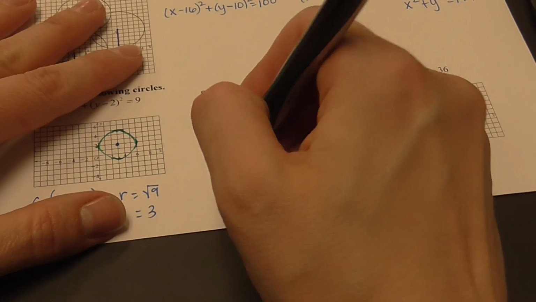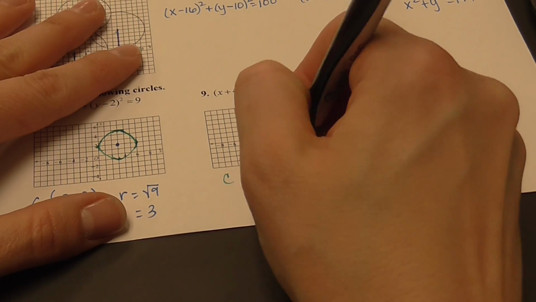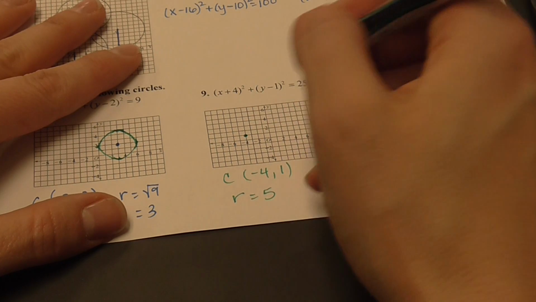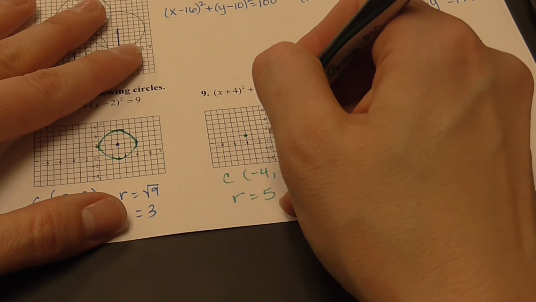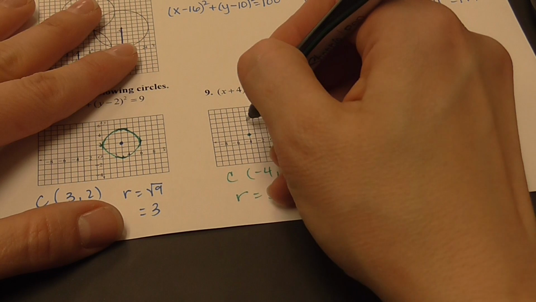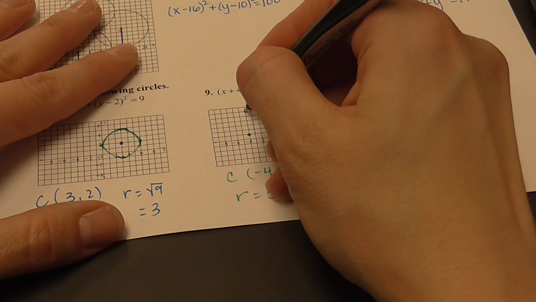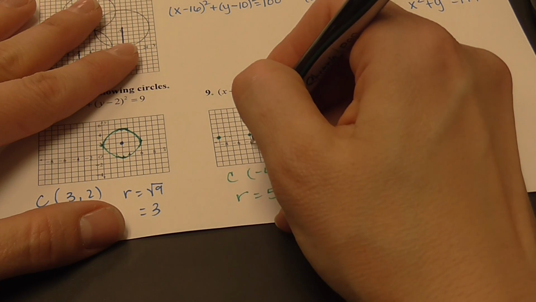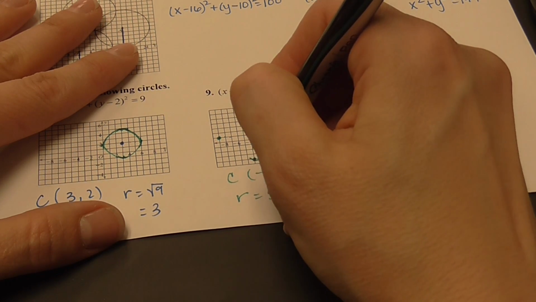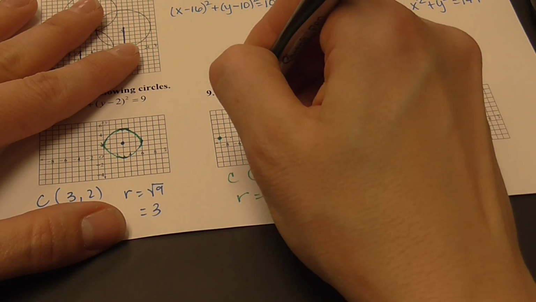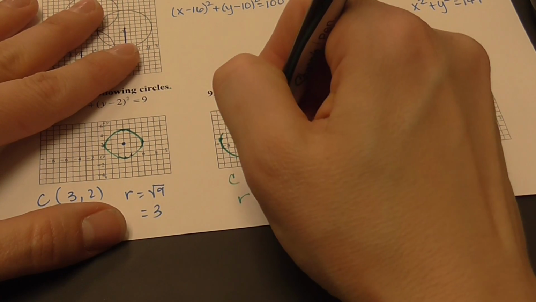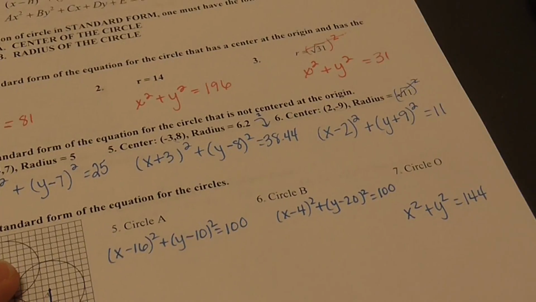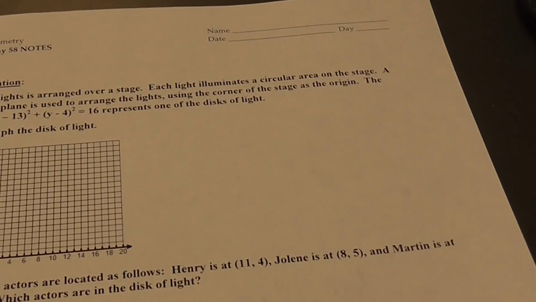Alright, so our center is at -4, positive 1, and our radius is 5. So -4, positive 1, and then in every direction 5. 1, 2, 3, 4, 5. 1, 2, 3, 4, 5. 1, 2, 3, 4. And then down 1, 2, 3, 4. It's just a matter of counting. Alright. I want you to try this last one on the front of the page and on the back.